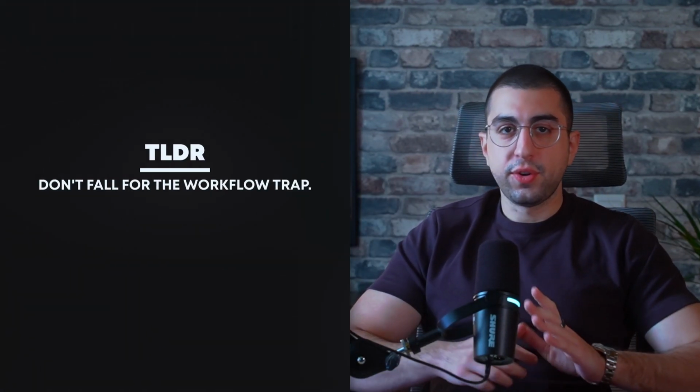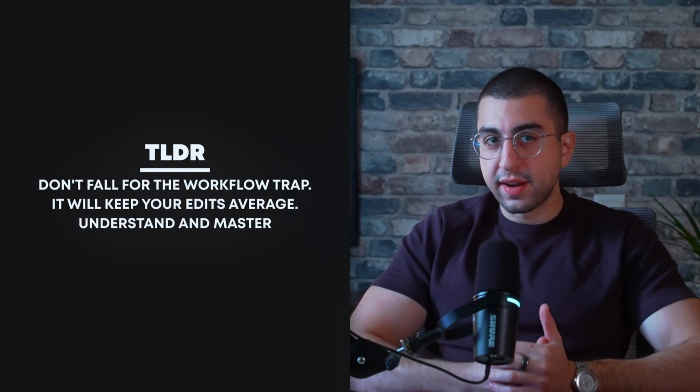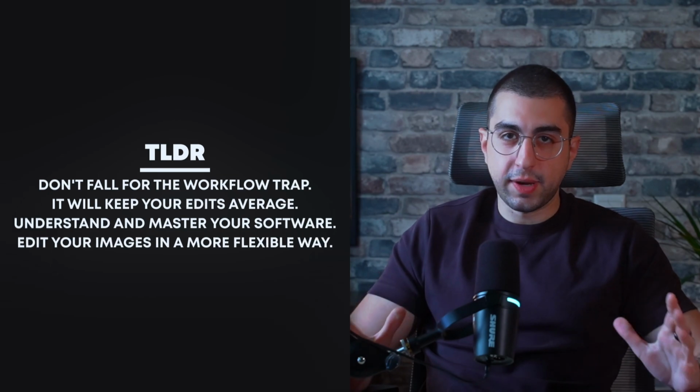TLDR, don't fall for the workflow trap because it will keep your edits average. Just understand and master your software and edit your images in a more flexible way. So embrace this new type of workflow, the flexible workflow, and this way your creativity will thank you.